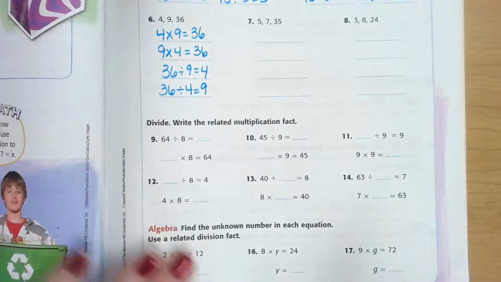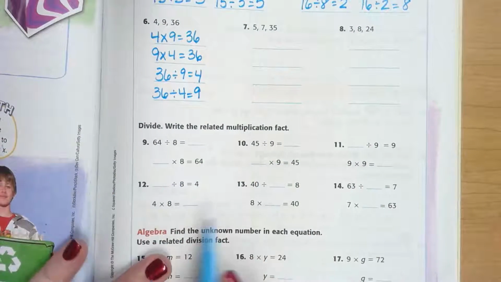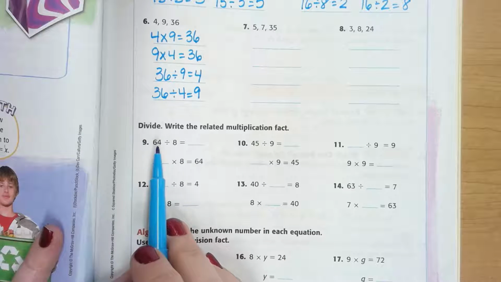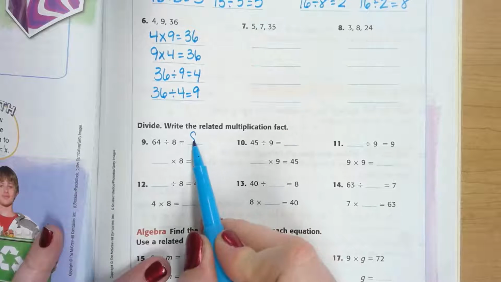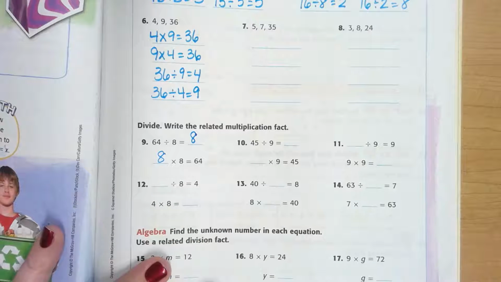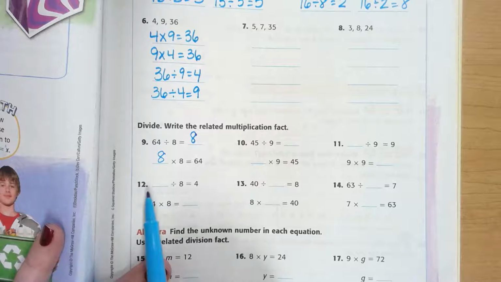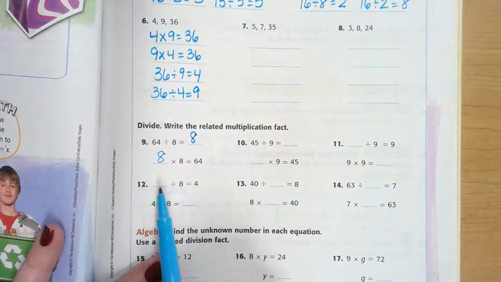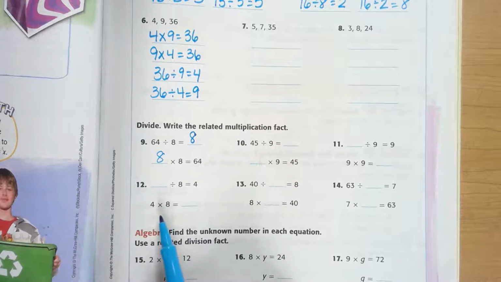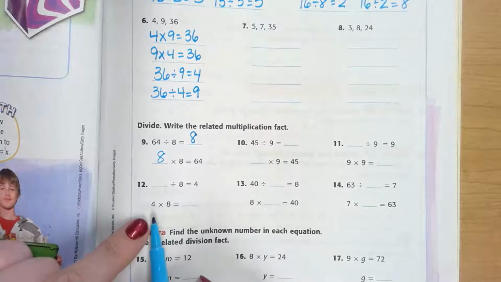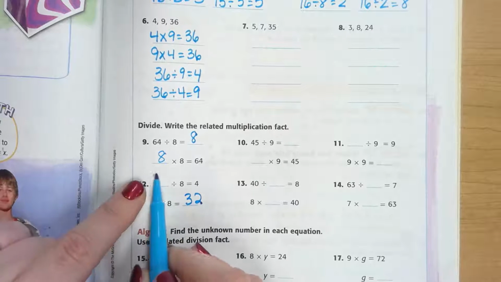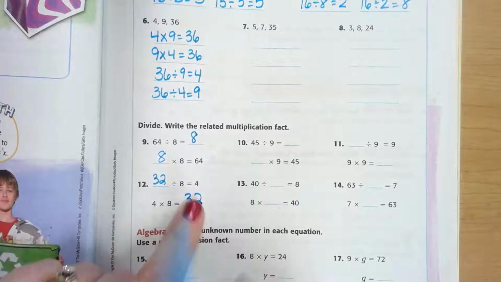Then, if we have a missing amount down here, write the related multiplication fact. Once we divide, so 64 divided by 8 is 8. Flip it, 8 times 8 is 64 then. Okay, if I see something like number 12, what divided by 8 is 4? Well, it might be easier to do the multiplication first. 4 times 8 is 32. So 32 divided by 8 is 4.